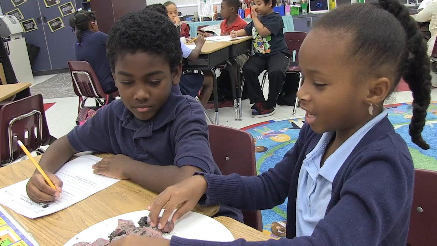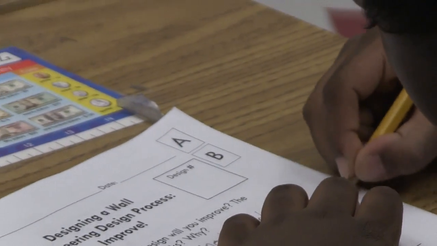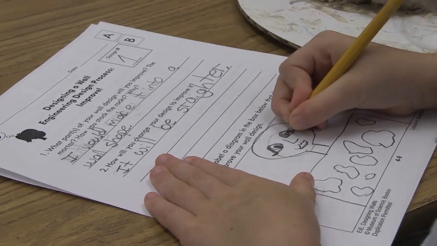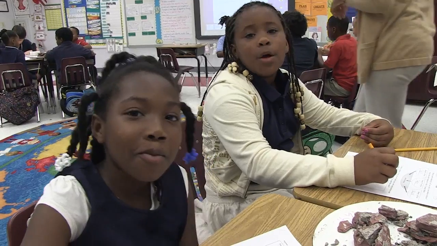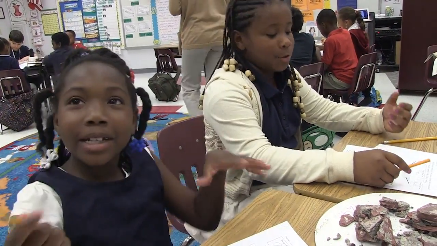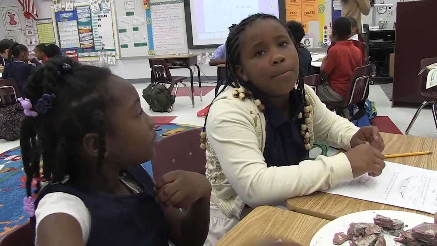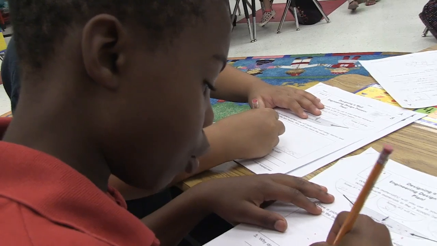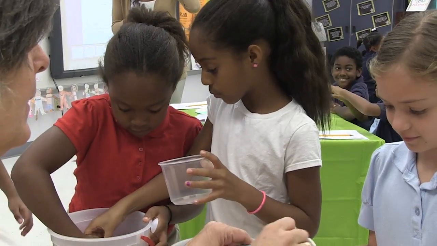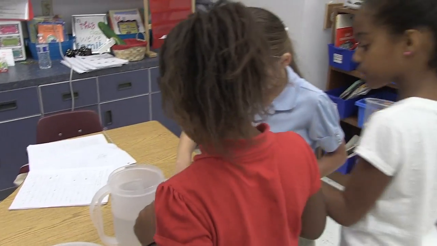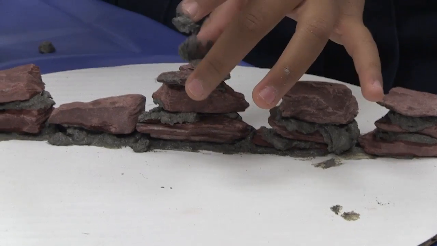The wall, we should change the shape of the wall. I'm gonna do the same thing, only with less mortar. We're gonna improve by putting sand and clay. Clay, sand. And we're gonna stack it in a different way. Of 3, right? You should do 3 rows of 3. Very good, very good. I like doing this.